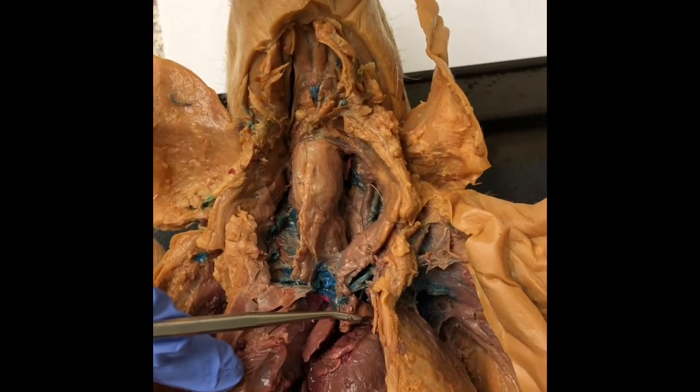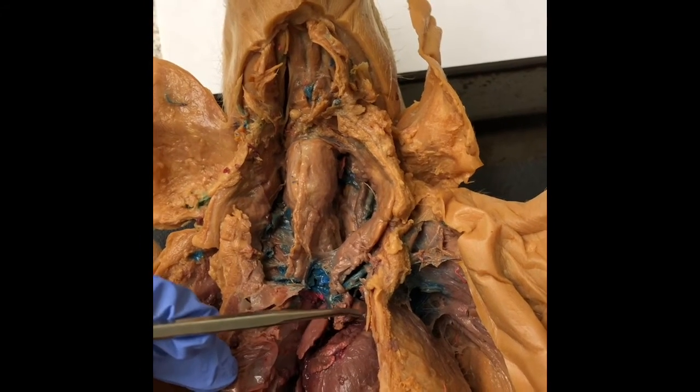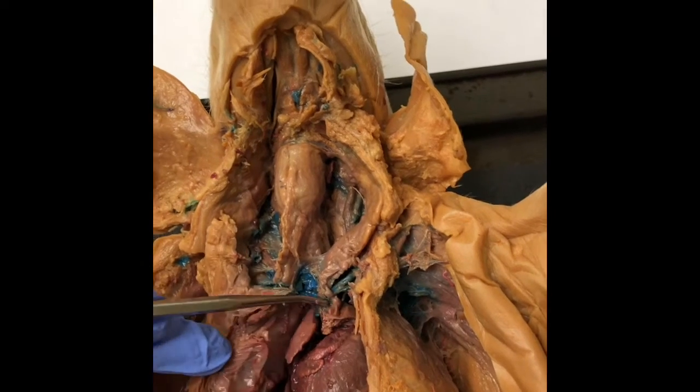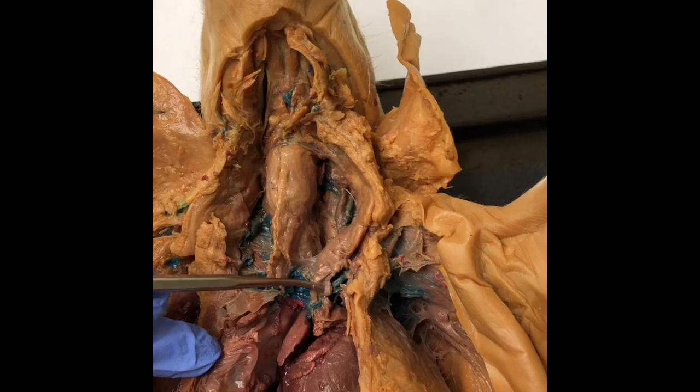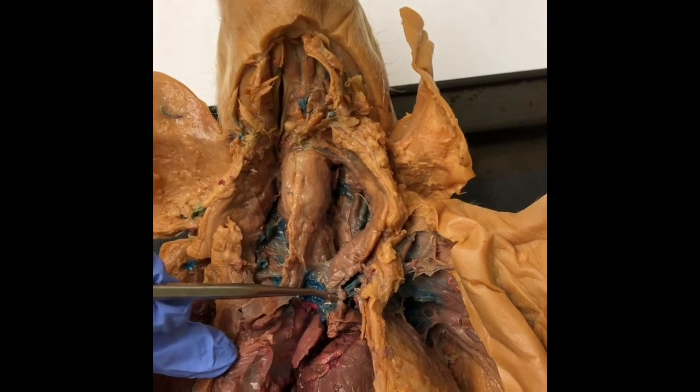Then there is the brachiocephalic trunk right here, and this supplies oxygenated blood to the head, neck, and arm regions of the body.